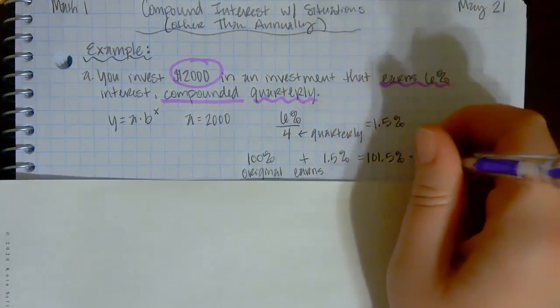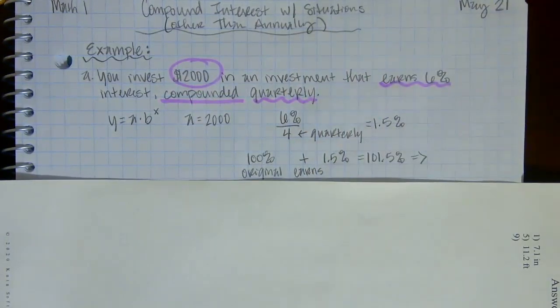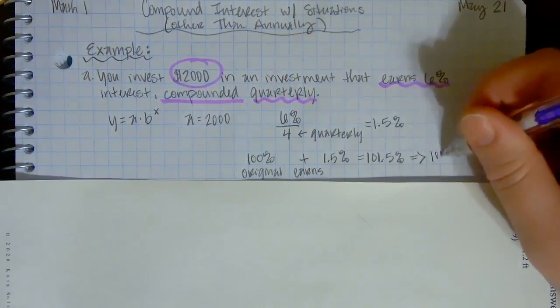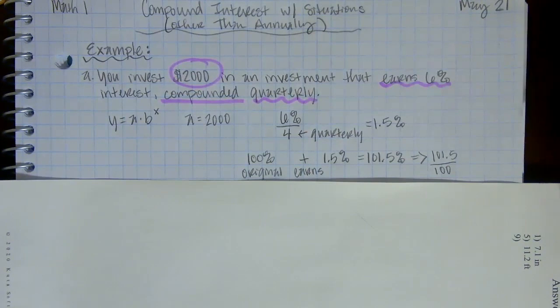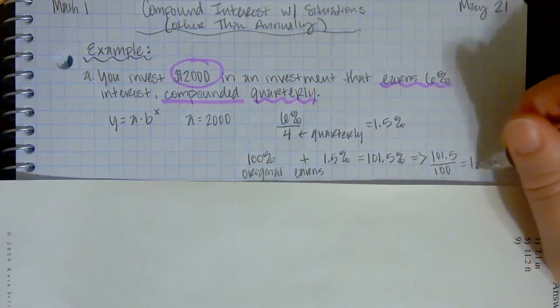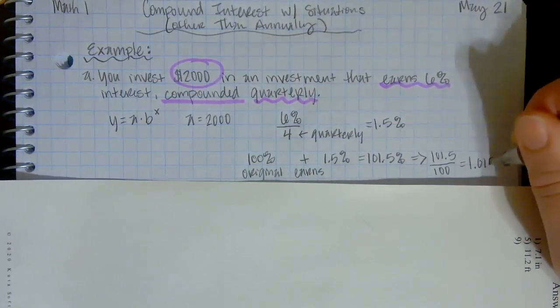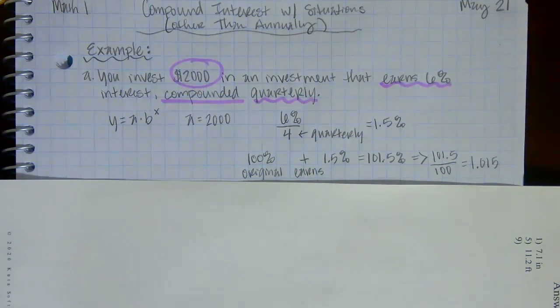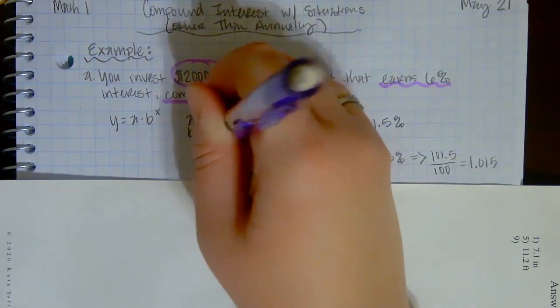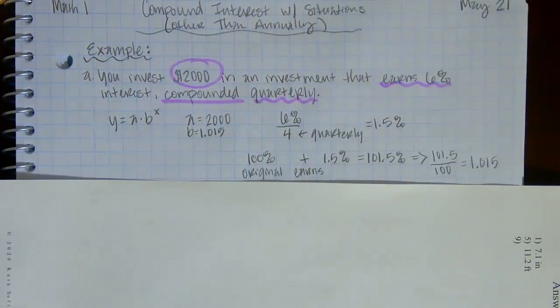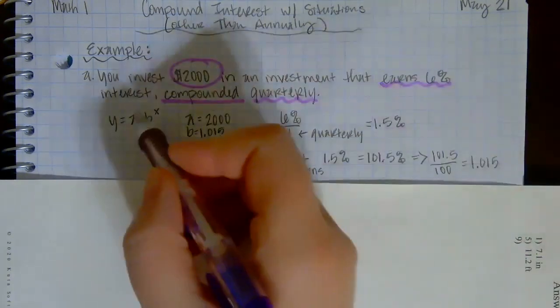Then I'm going to write that as a decimal. Remember, 101.5% means 101.5 divided by 100, which gives me 1.015. That is my multiplier. There you go.